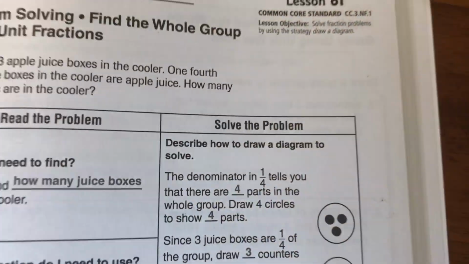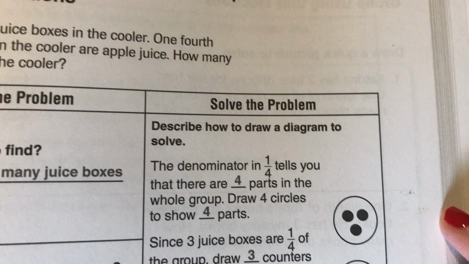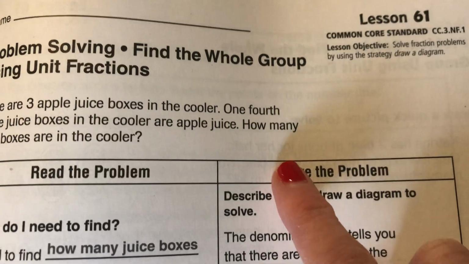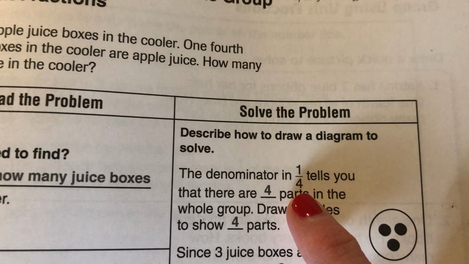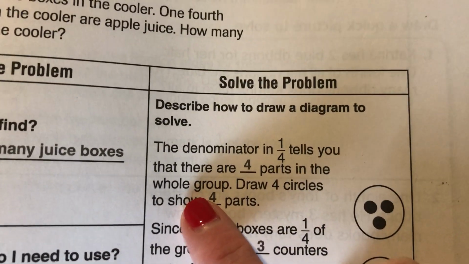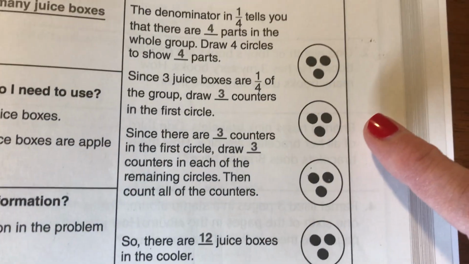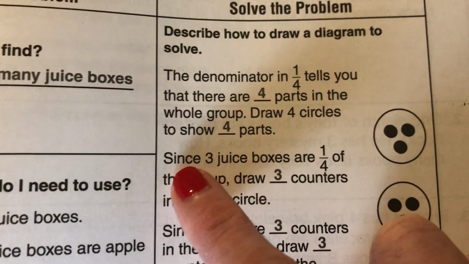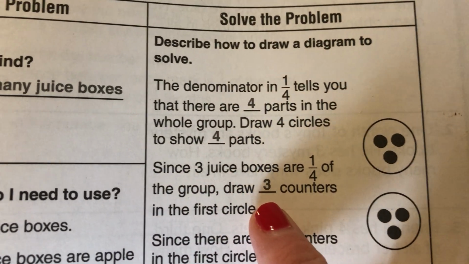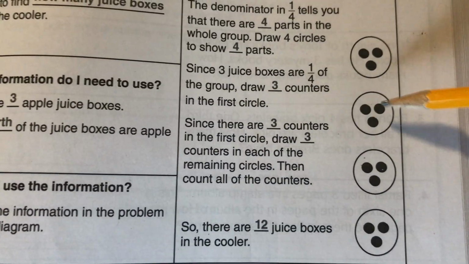So over here, they're saying, let's take a look at the information that we have. Describe how to draw a diagram to solve. Up here they said 1/4. When we write that as a fraction, the denominator, the number that's down, is 4. That tells you that there are 4 parts to the whole group. So they drew 1, 2, 3, 4 circles. Since 3 juice boxes are 1/4 of the group, there are 3 counters in each circle. So 4 groups with 3 in each.